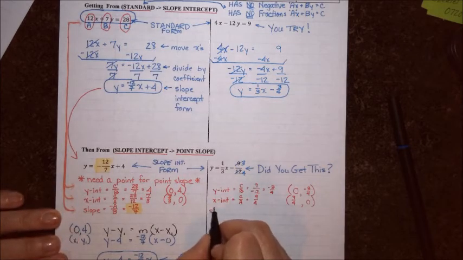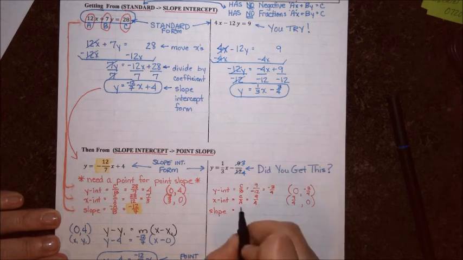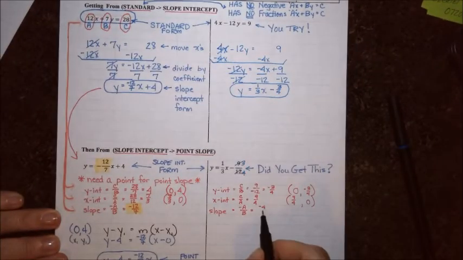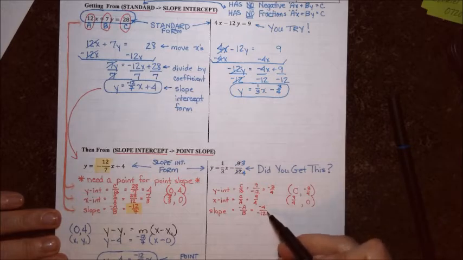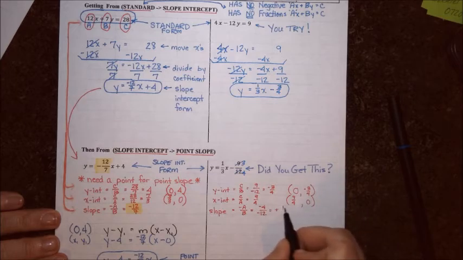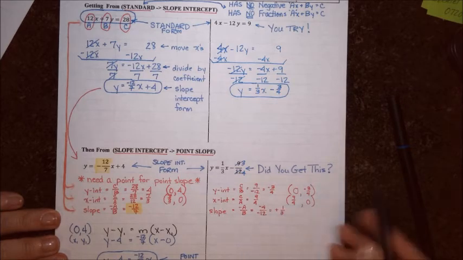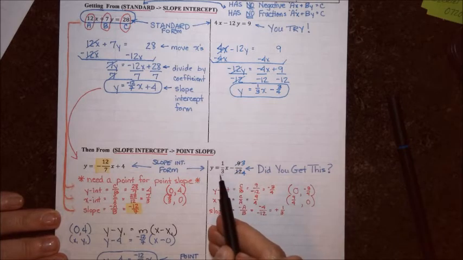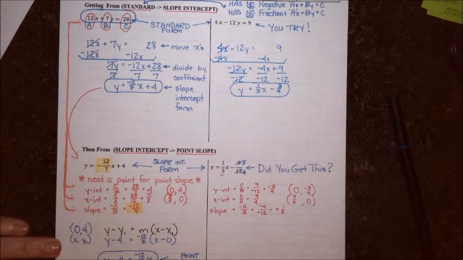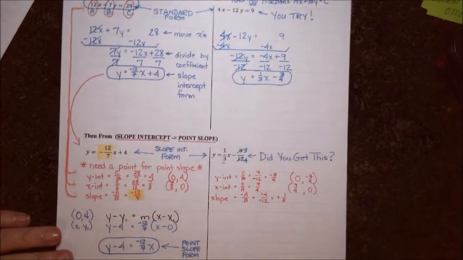And then we have slope. That's the opposite of A over B. So the opposite of the A, negative 4 over B, negative 12. Well, that becomes a positive. 4 goes into 4 once, 4 goes into 12 3 times, and it checks out. Okay, so we have plenty of information to plug this in, and I'm going to change pens really quick.